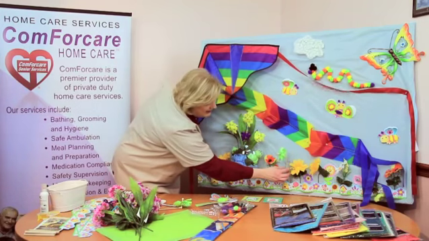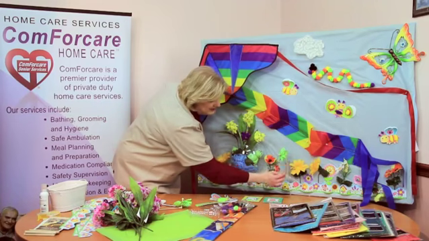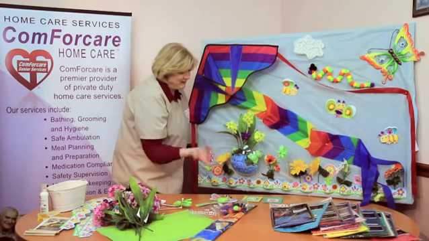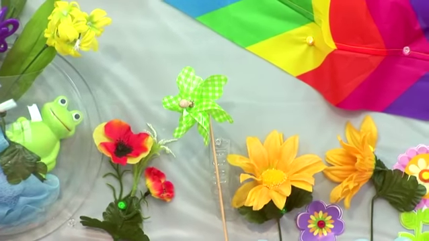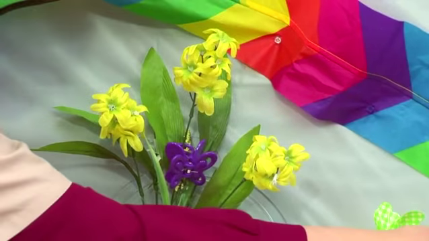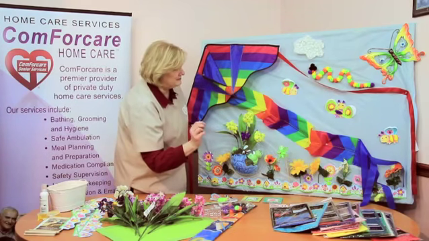Again, I took a packing corner, I cut a piece there, and I stuck the pinwheel in there. The flowers, again, from the dollar store, I cut those up, put those in the different spots to give it a little more depth and dimension.